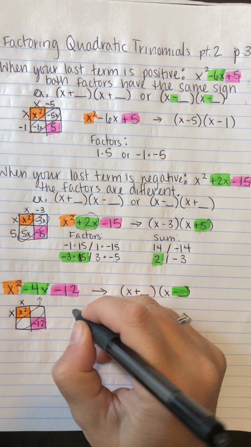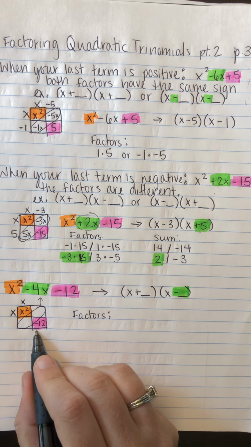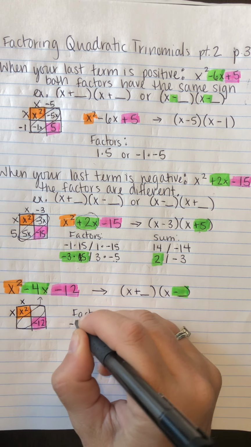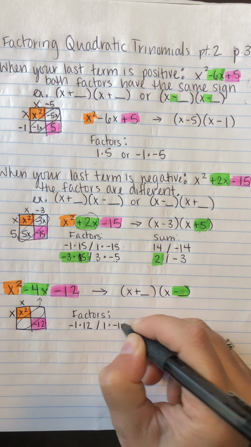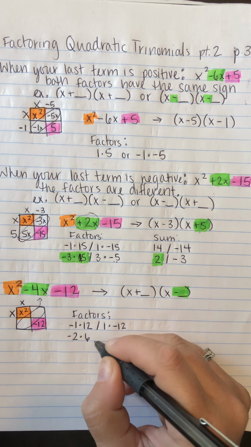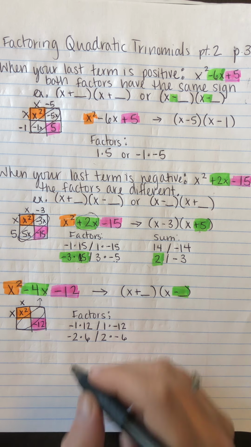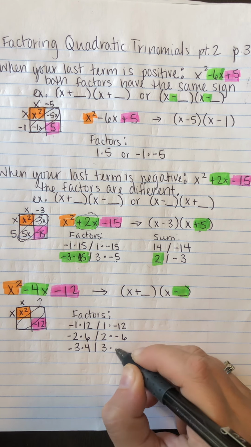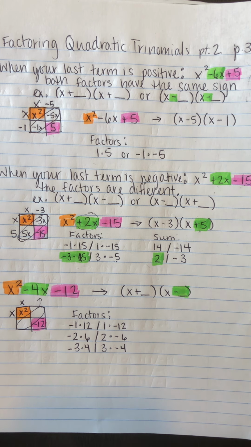Okay, so we're going to list out our factors of negative 12. And again, remember, we're going to use two sets of factors for each one. So we could have negative 1 times 12 or 1 times negative 12. We could have negative 2 times 6 or 2 times negative 6. We could have negative 3 times 4, or we could have 3 times negative 4. That's going to give you your 6 different factors for negative 12.